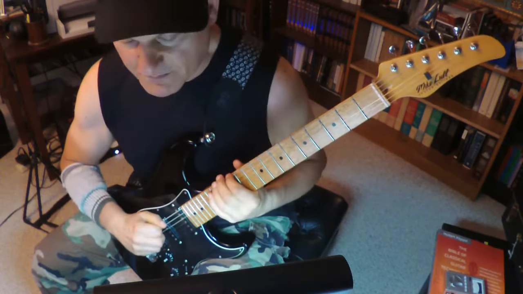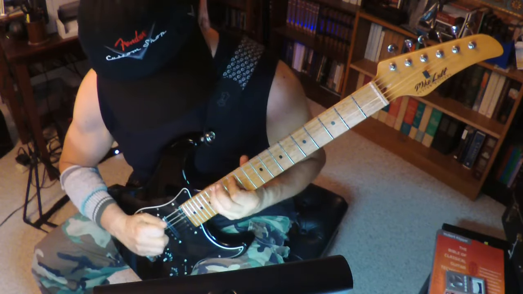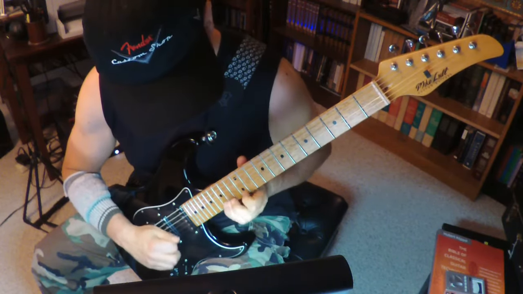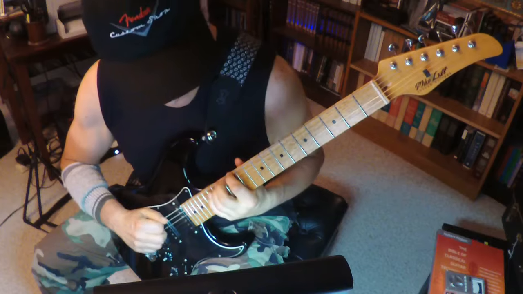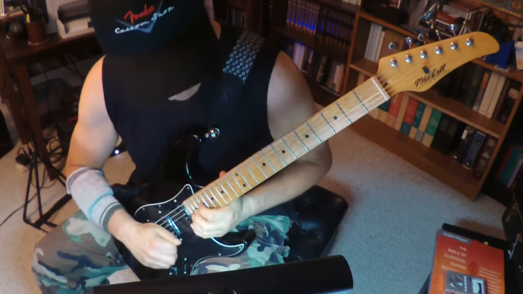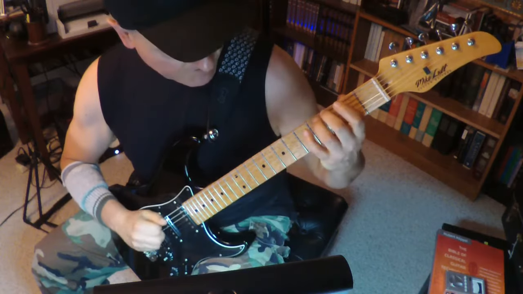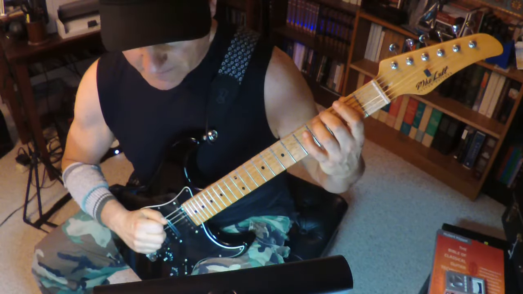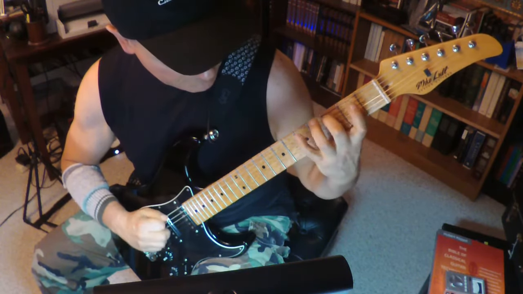And then the 4th pentatonic shape goes like this, and it sits on top of Phrygian. And then this one sits on top of mixolydian.